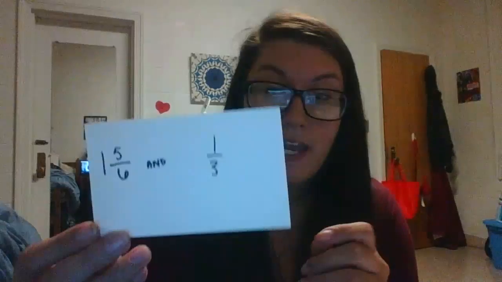Now, for the second problem, the how many in each group problem, we're going to be using 1 5/6 and 1/3. And the word problem that we're going to be using is: it takes 1 5/6 cans of paint to paint 1/3 of a wall green. How many cans of paint will it take to paint the whole wall?